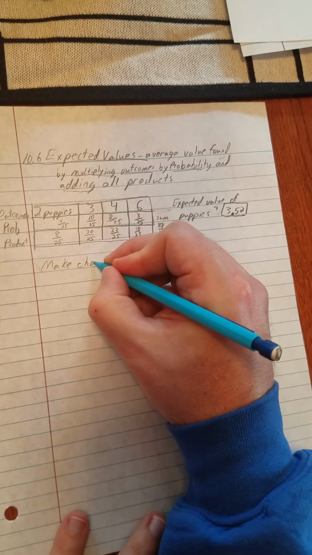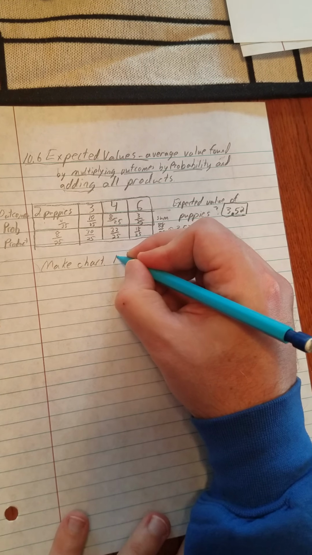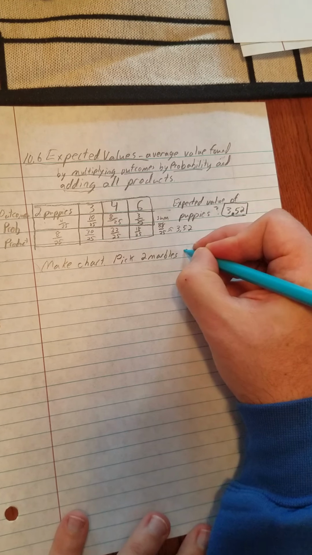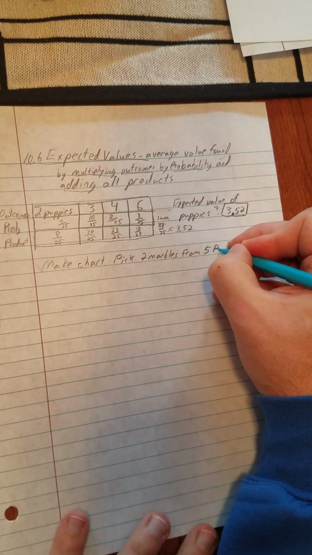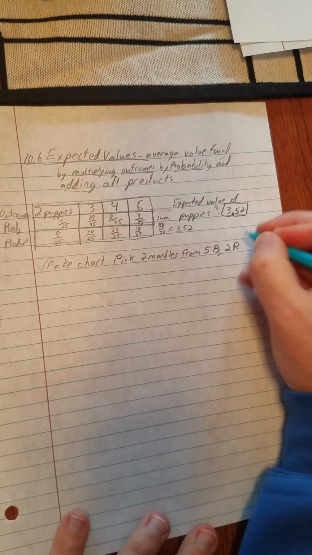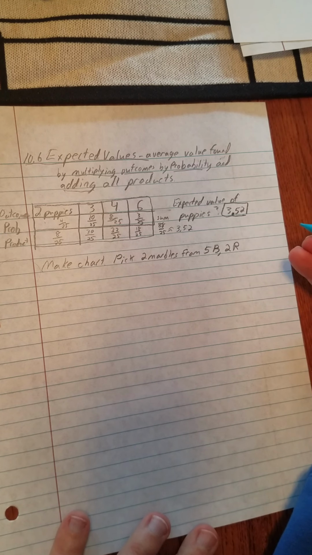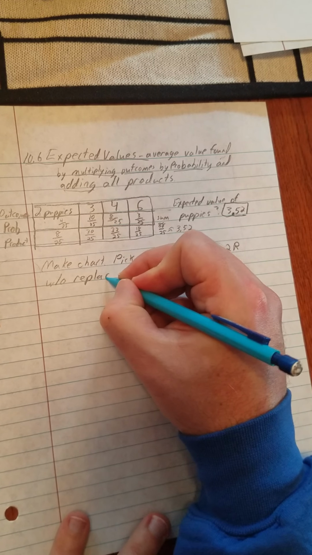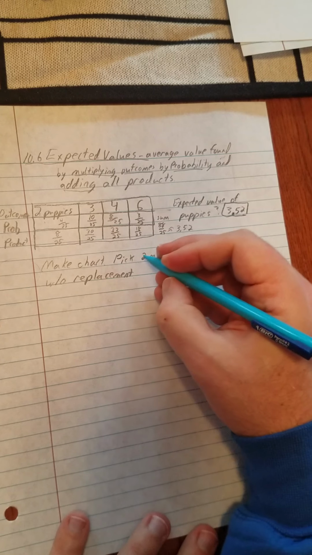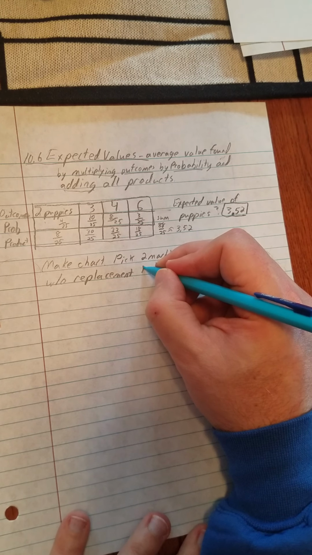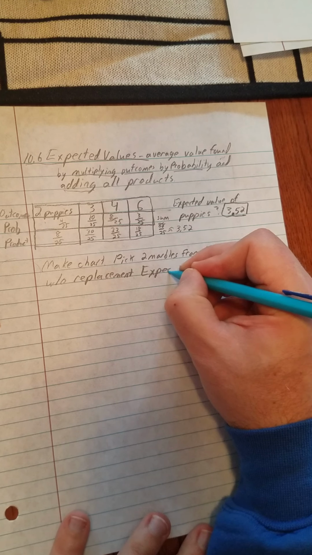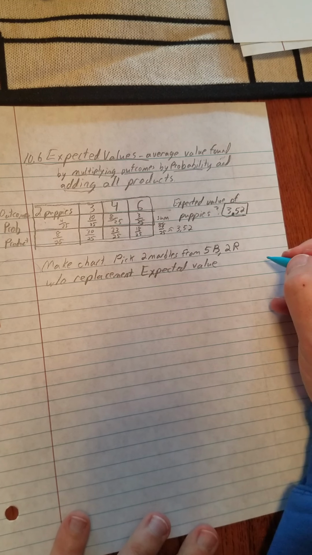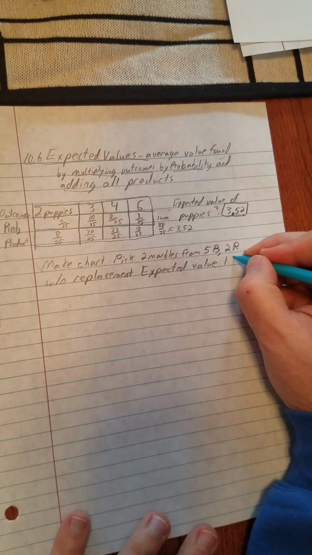All right, let's do another example. This time, let's make a chart. Pick 2 marbles from 5 blue, 2 red, without replacement. What's the expected value of picking a blue?